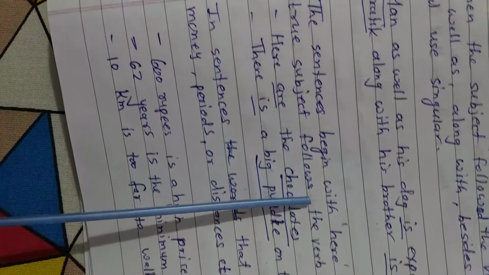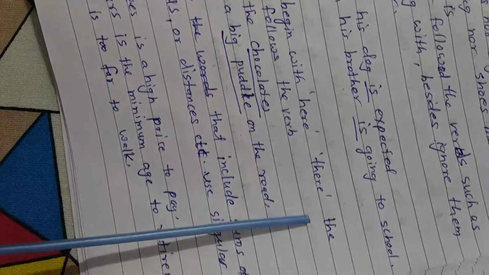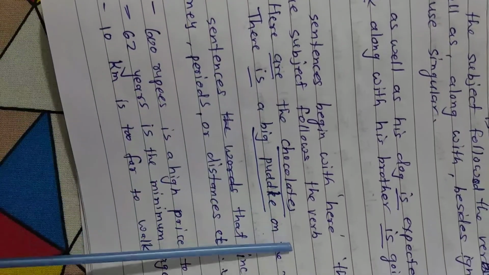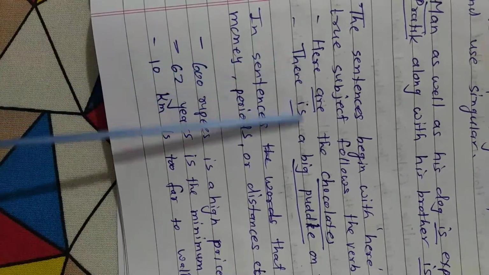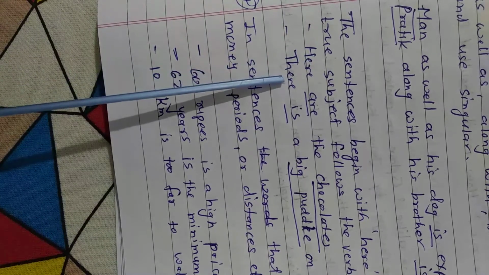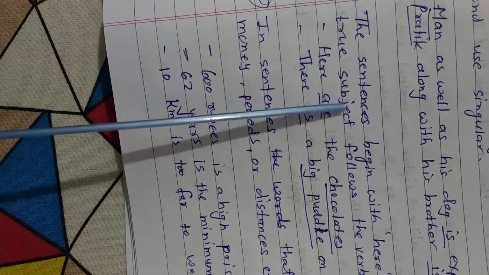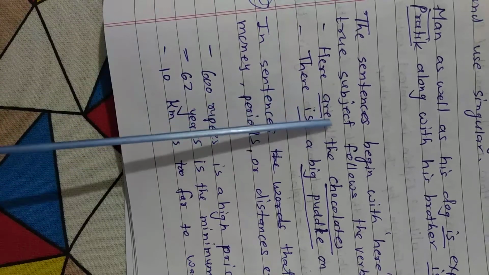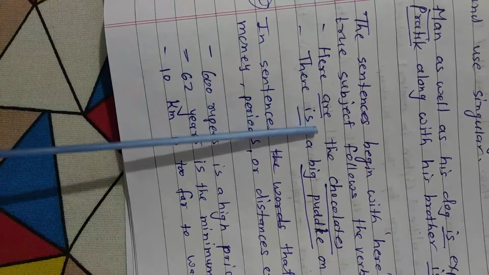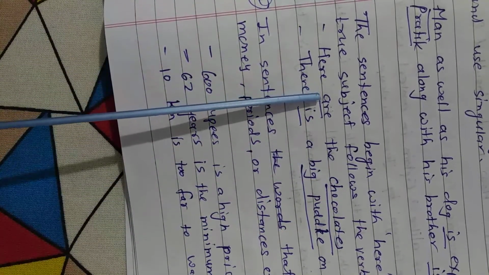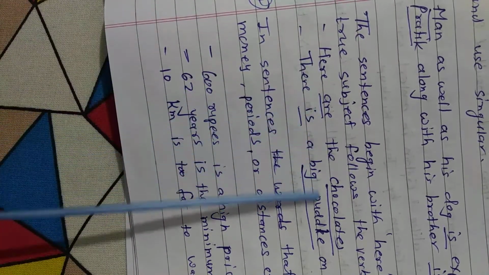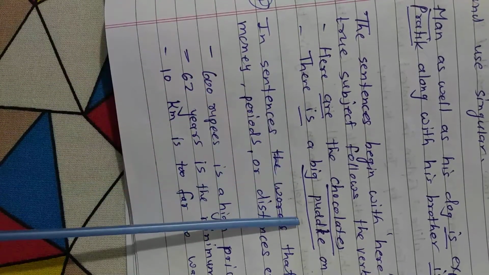After that, rule number 6. The sentences begin with here, there, the true subject follows the verb. Now, here are the chocolates. Now, here words are used like here and there. But after that, whatever verbs are used, that is according to the subject that follows. Here are the chocolates. Chocolates are there, so I used are. Here, puddle is there, so I used is. Right? Here are the chocolates. There is a big puddle.